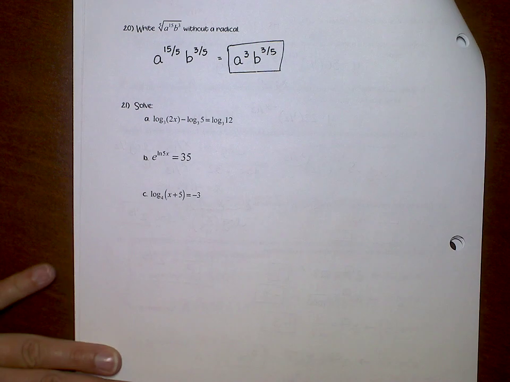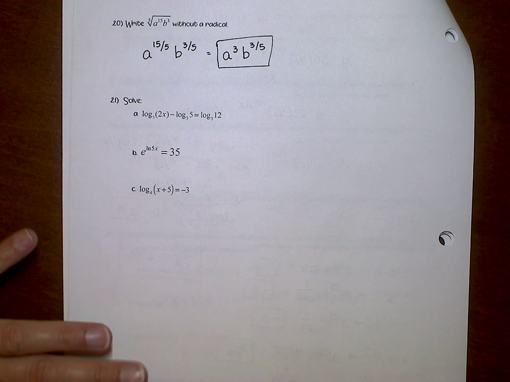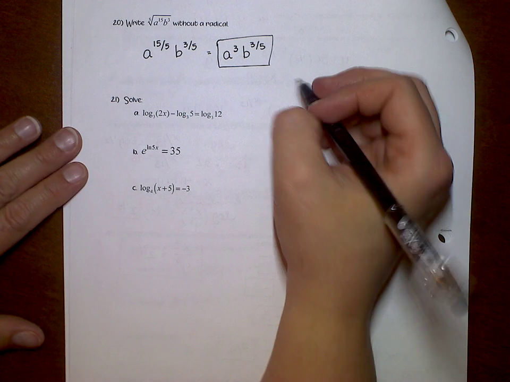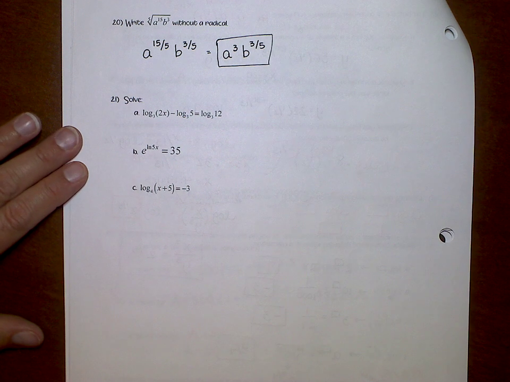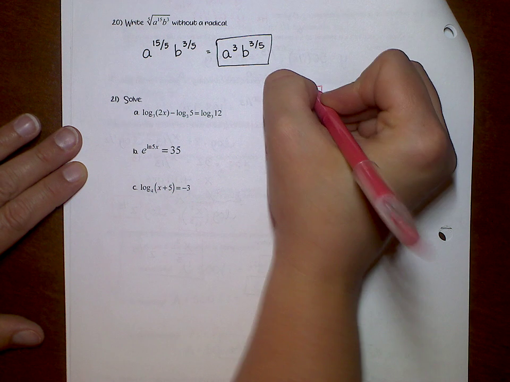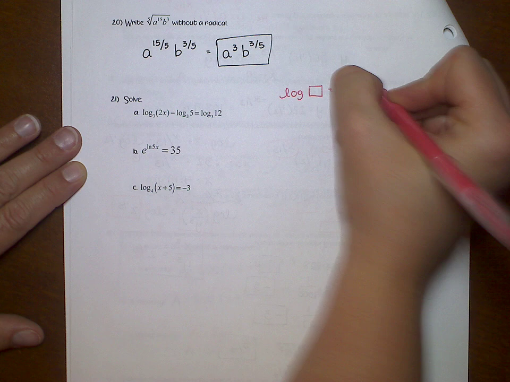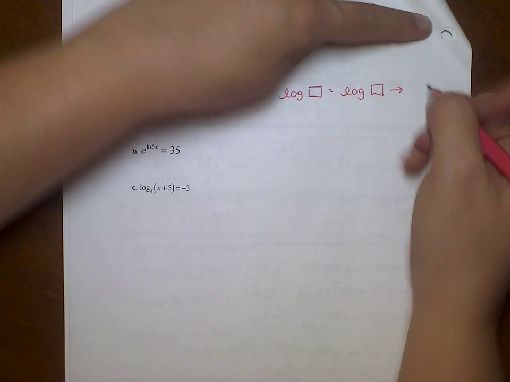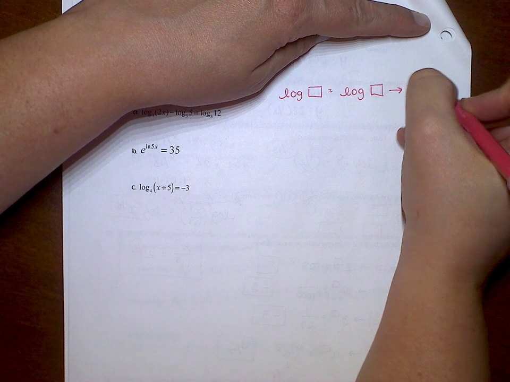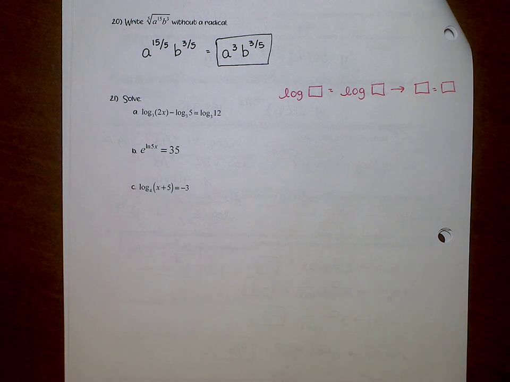Okay, this next one is 3 different problems that you have to solve. And so I just want to remind you of a couple of things. One of them we already talked about is that if you can get an equation down to the point where it says log of something equals log of something else, you can take that and basically drop the logs off of there and just say, hey, these two things must be equal to each other. So that's going to happen sometimes.